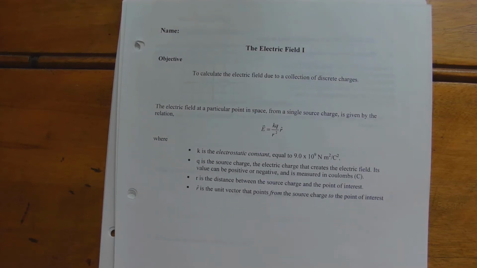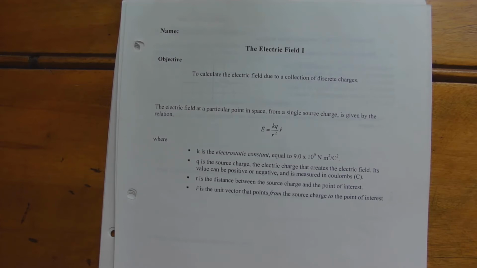This is the Electric Field 1 lab, and what I'm going over now, I will also be going over at the beginning of lab. But if you want to get a head start on your lab, you can watch this now. I will be providing your lab manual for you during our first lab meeting, and you can also find the lab manual on the M Drive.